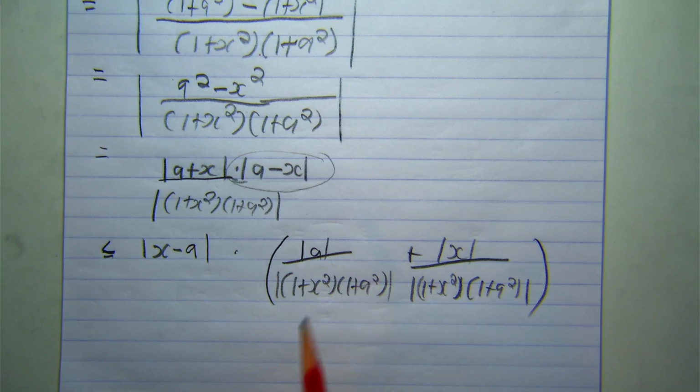Let's think about what this is here: 1 plus x squared multiplied by 1 plus a squared. Well, the square of something will always be positive or 0. And then 1 plus that means that you'll have it multiplied by 1 or higher. And that will always increase the denominator, which is already a positive number.